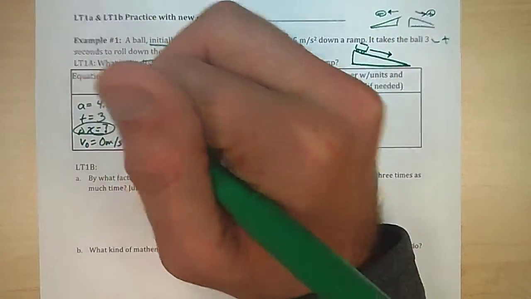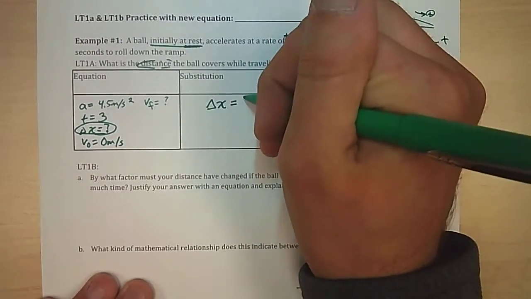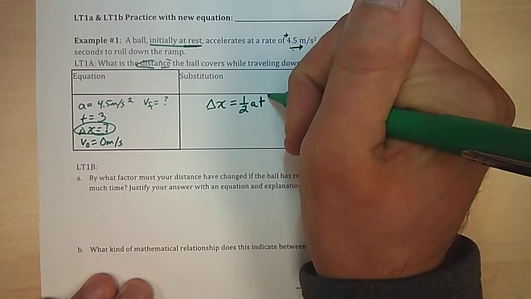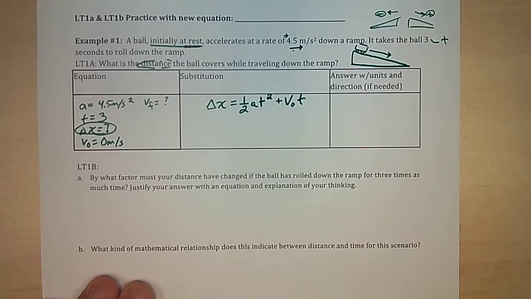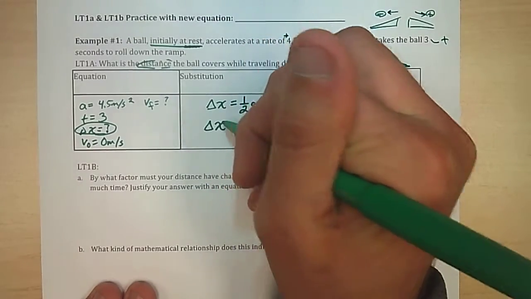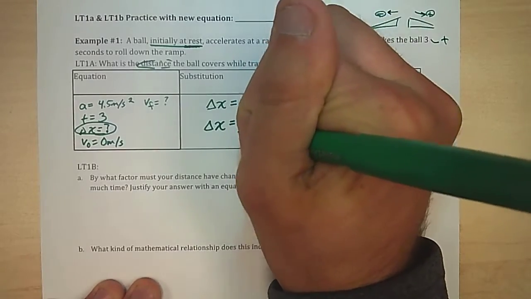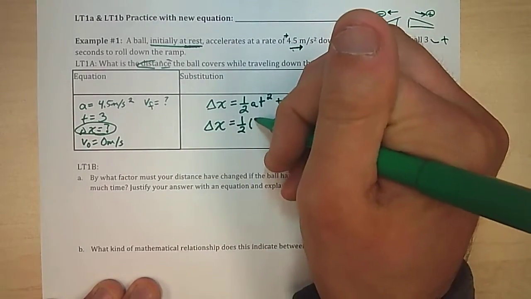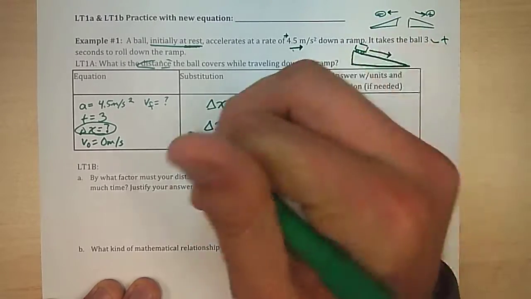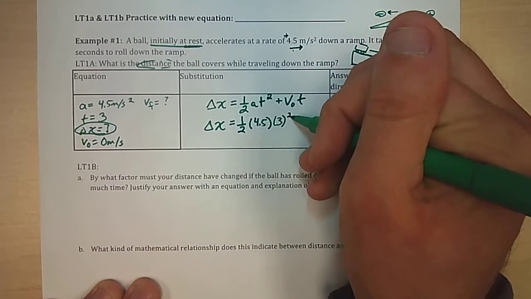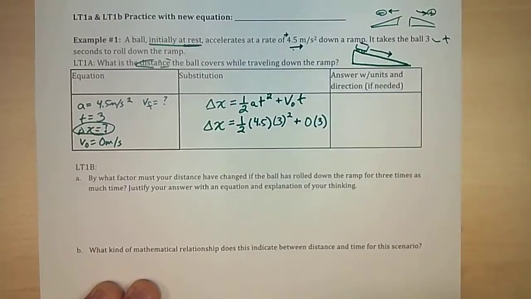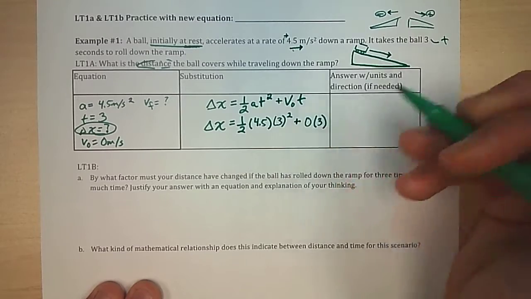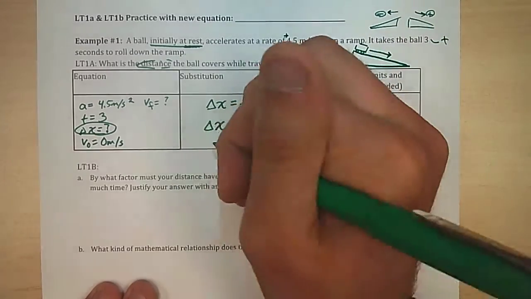So here's my equation. I know it says it in this box, but there's more space here. My change in position is equal to 1/2 times acceleration times time squared plus my initial velocity times time. Now it's just plug and chug. I'm looking for that value. 1/2, my acceleration is 4.5, my time is 3 seconds, that's going to be squared. My initial velocity is 0 meters per second multiplied by my time, 3. Now 0 times any number is going to be 0, so that gets rid of that.